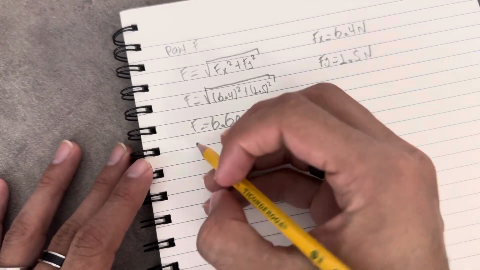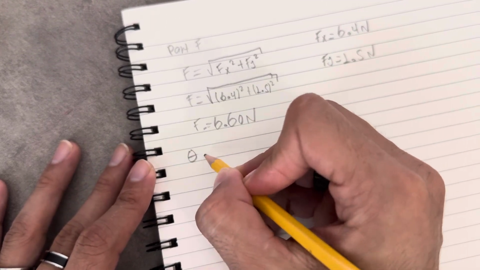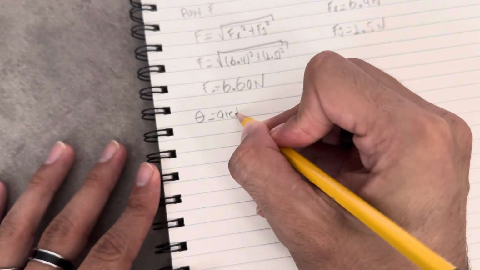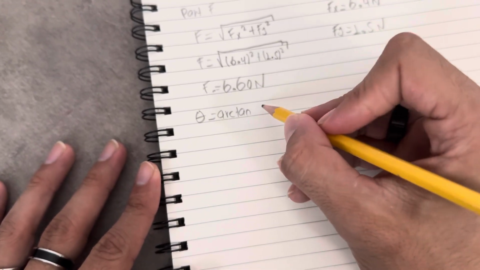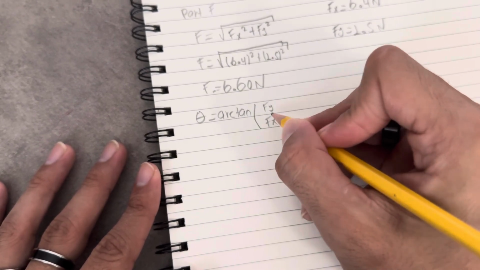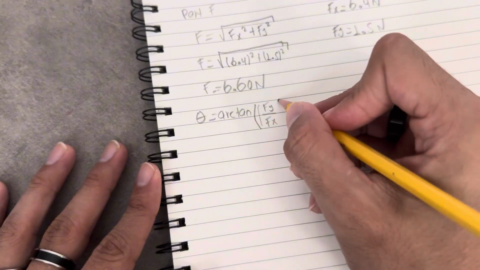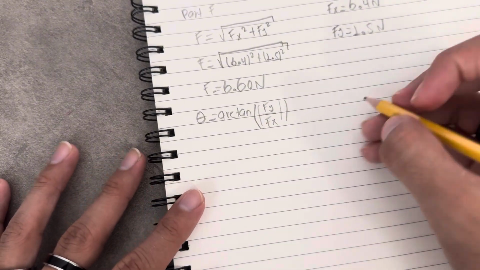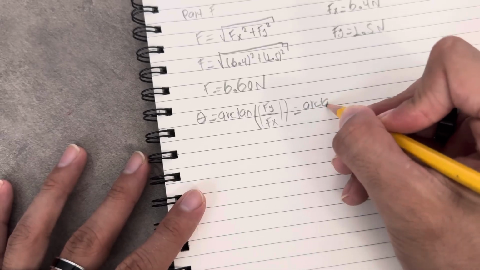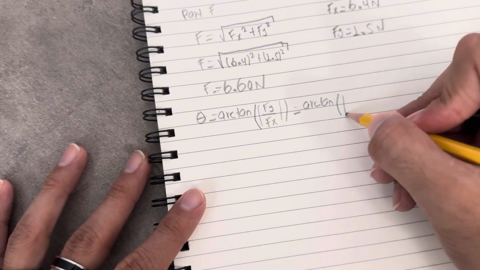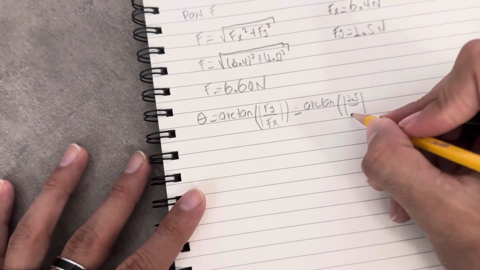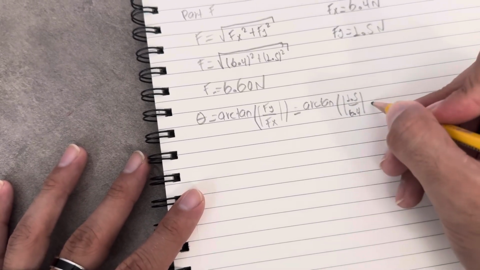Now to find the angle, it is equal to the arctangent of the absolute value of Fy over Fx. This is going to be equal to arctangent of 1.5 over 6.4.